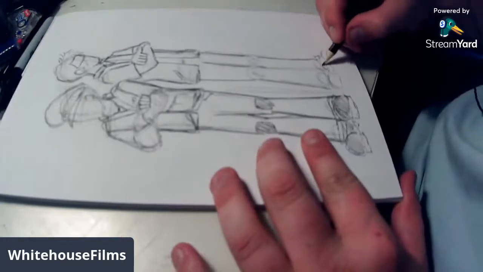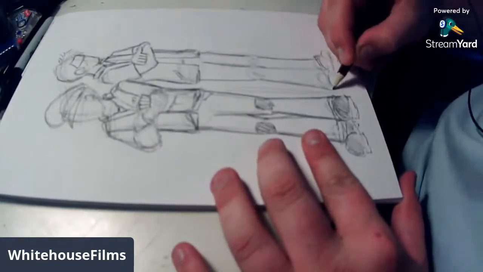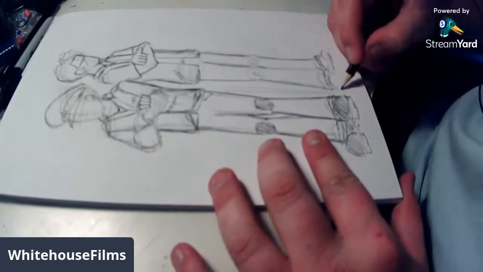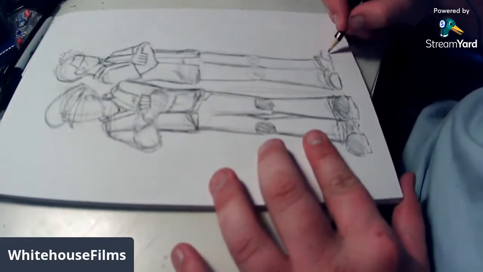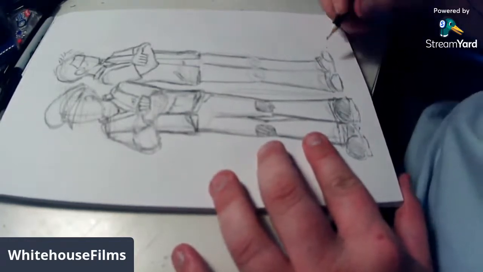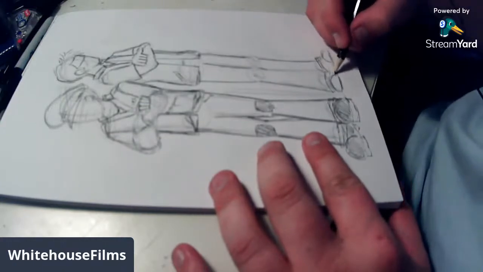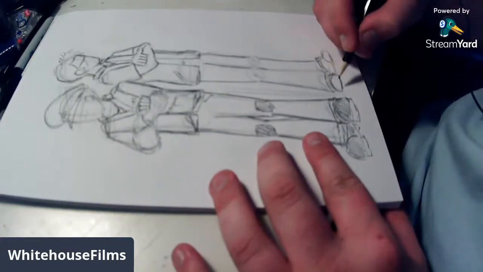And just draw his shoes real fast. Now, funny thing actually, Whitehouse's shoes are actually based off ones I used to have. In fact, I still have them to this day. I don't wear them anymore because I grew out of them, because I've got large feet.